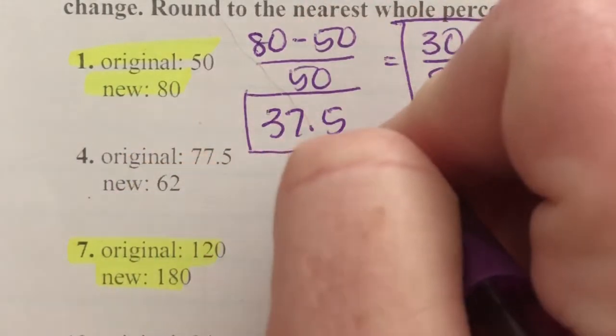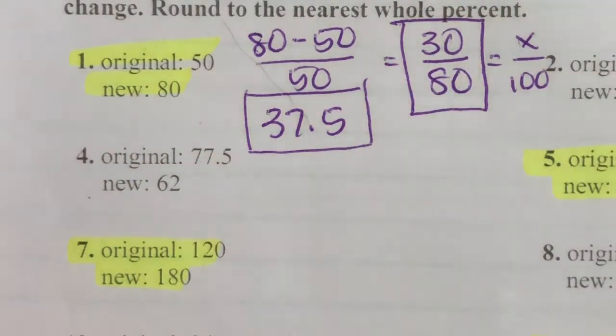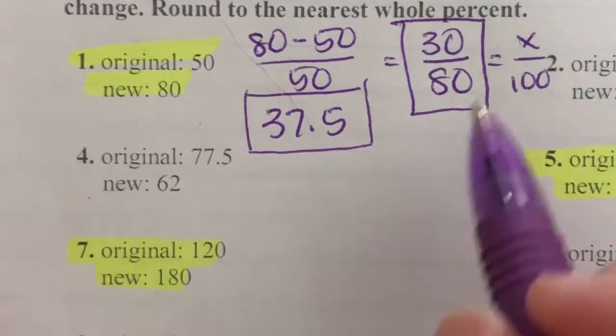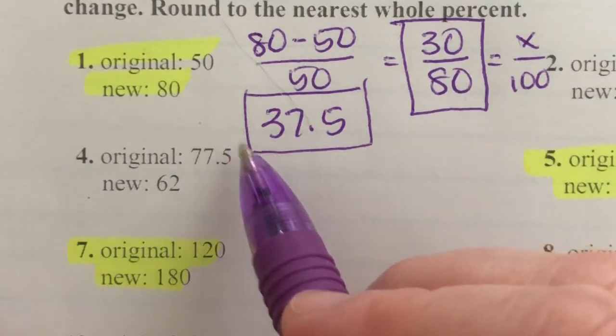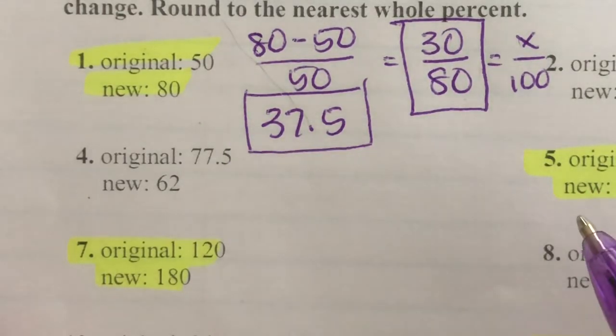So just for the sake of time, and because I think you guys are all big fans of saving time and less is more and you don't want to do extra work, right? I'm going to just do all of them that way. I'm going to take this fraction, divide the top by the bottom, and then just move the decimal place over 2. That's all I'm going to do.